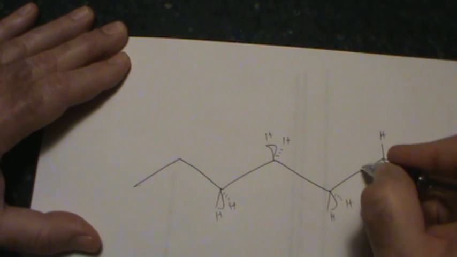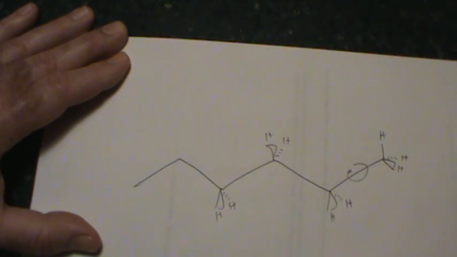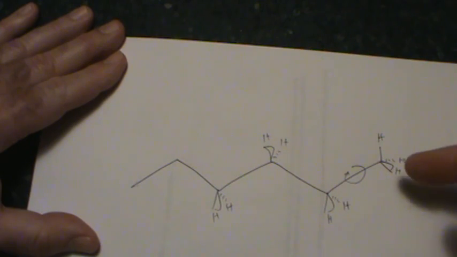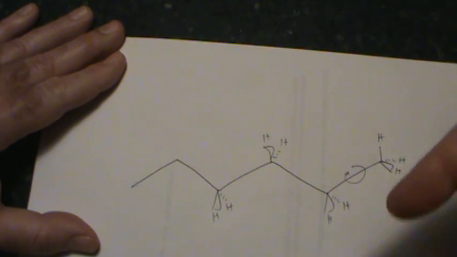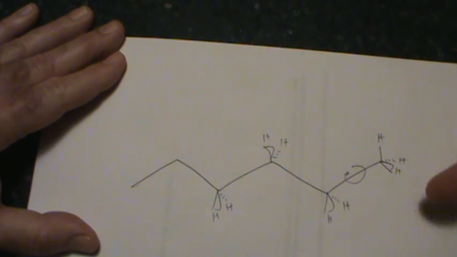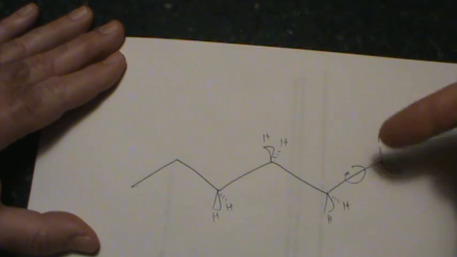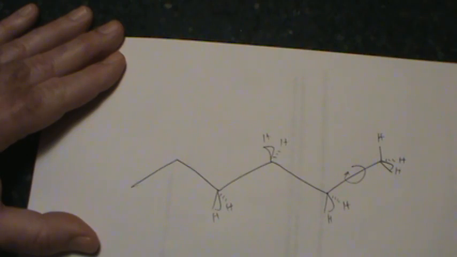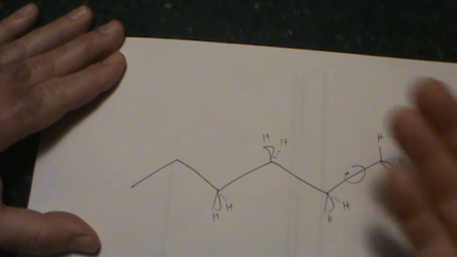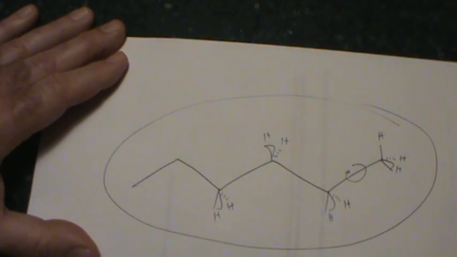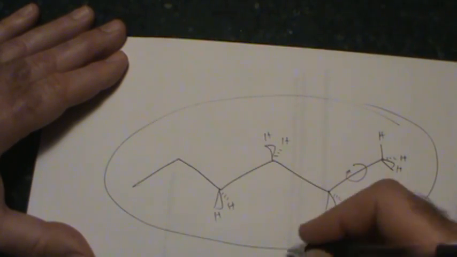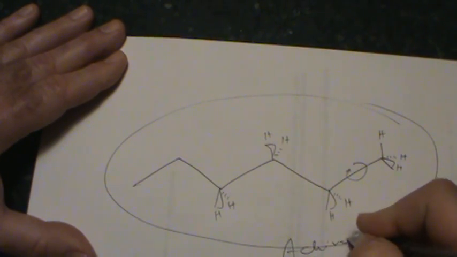But the key thing to remember is that these carbon-carbon single bonds are rotating very rapidly. These hydrogens on this methyl group are like a propeller, and time average they spend just as much time on one side of the plane of the paper as they do on the other side. So time averaged, it is truly a plane of symmetry. So this molecule does have a plane of symmetry. It is the plane of the paper, and it is achiral.